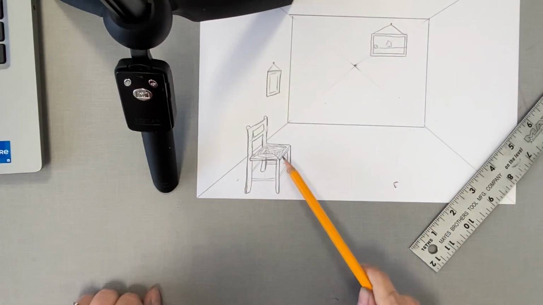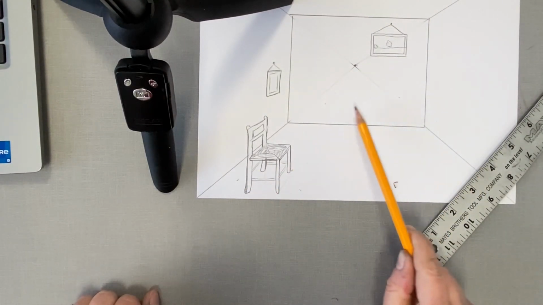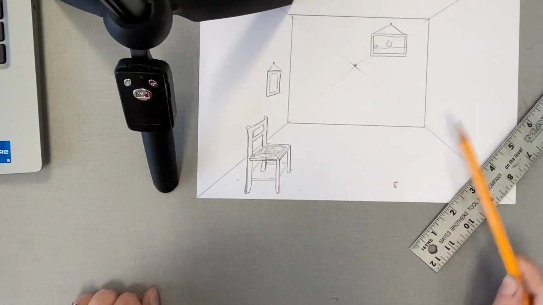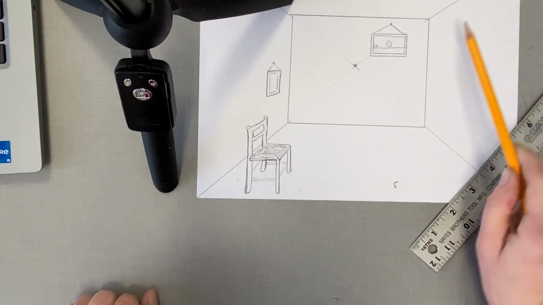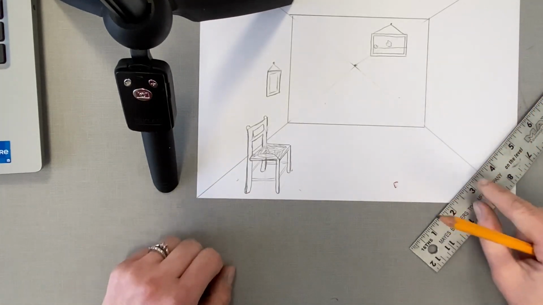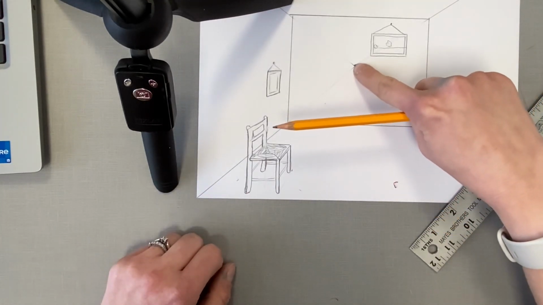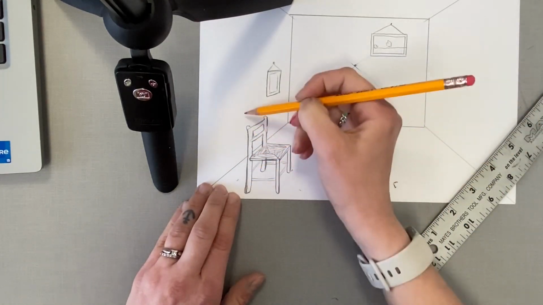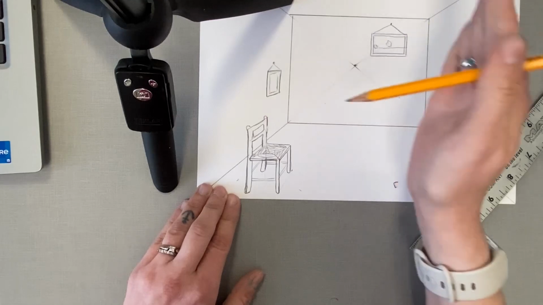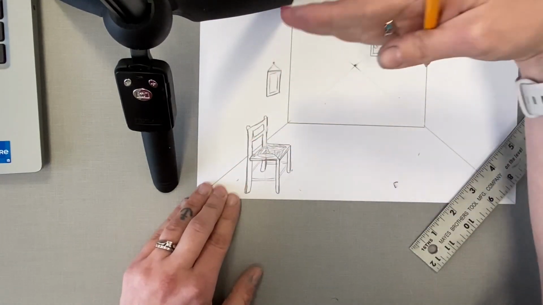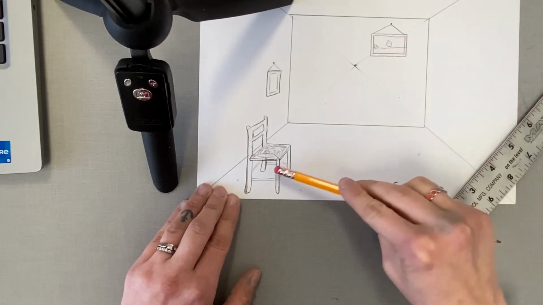So your job now is to add the table, the other chair, the bed, and your 4 hanging pictures over here. The idea is that all your diagonal lines are going back towards this dot, the vanishing point right here. Your up and down lines stay parallel. Your sideways lines, parallel or perpendicular. It's the diagonal lines that need to be angled towards the center.